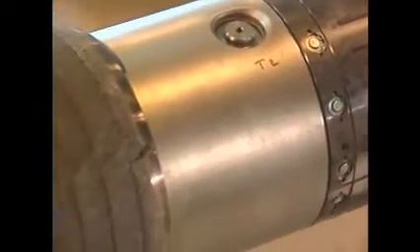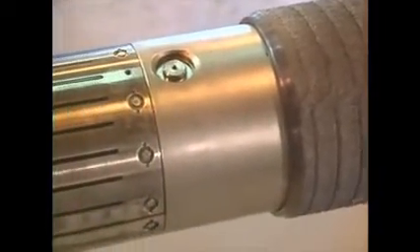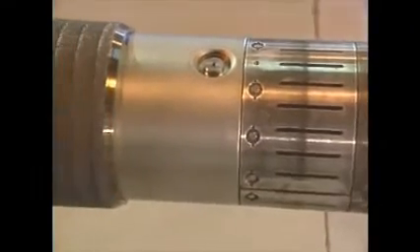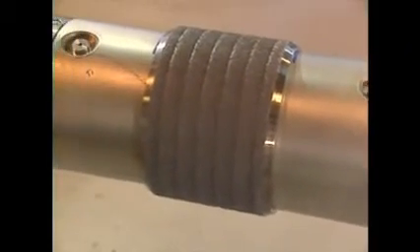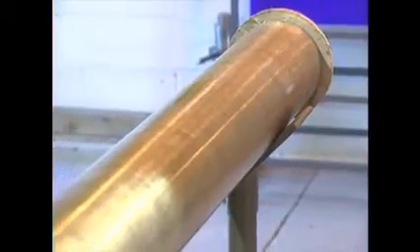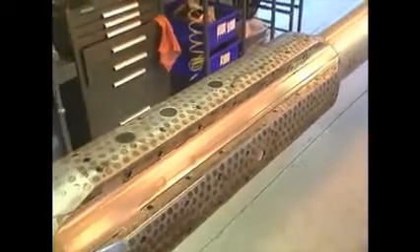Logging while drilling, or LWD tools, operate on basically the same principles as conventional wireline logging tools. The dual resistivity device shown here contains a gamma ray tool and two sets of transmitters and receivers to provide shallow and deep resistivity readings. This compensated density neutron tool measures density and neutron porosity in a manner similar to that of analogous wireline tools.